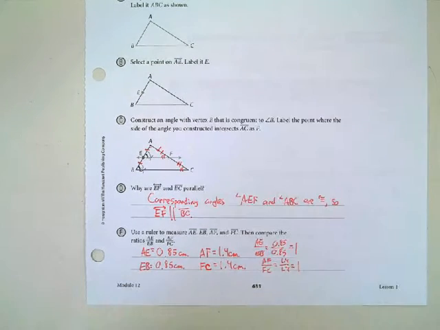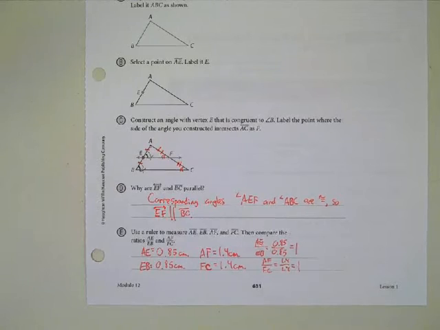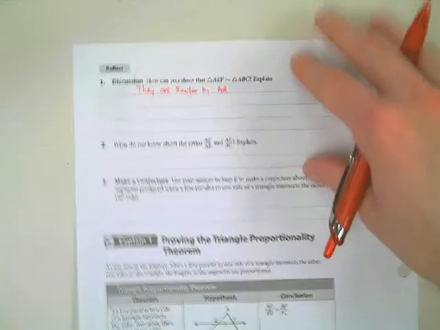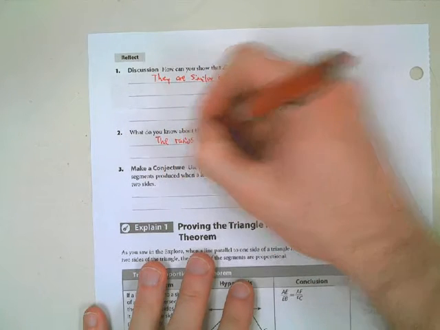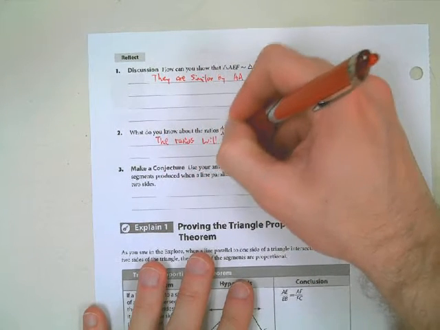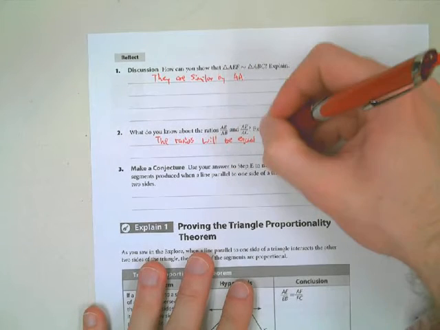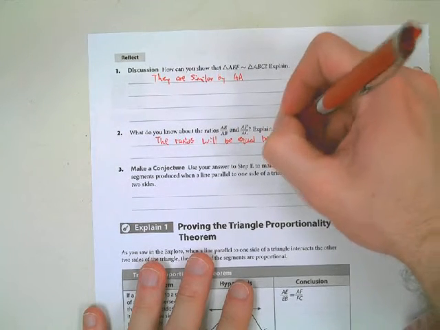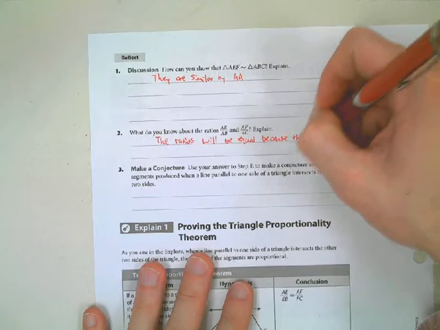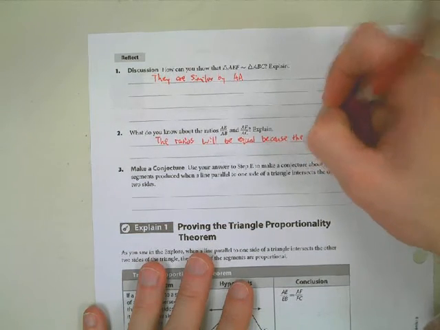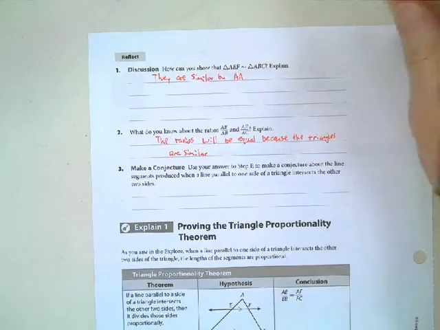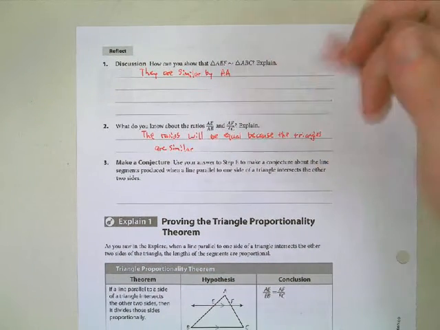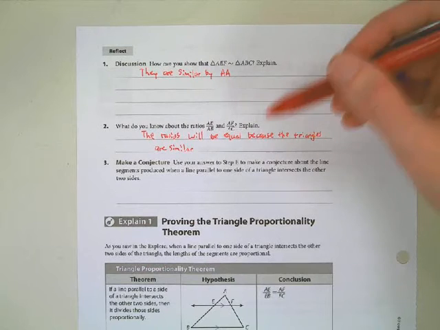They're going to be proportional. They'll be equal. Exactly right. Those two ratios will be equal because the triangles are similar. Remember, that's something we talked about yesterday, about the triangle proportionality and stuff like that, okay? So we know that they're going to be equal because the triangles are similar.